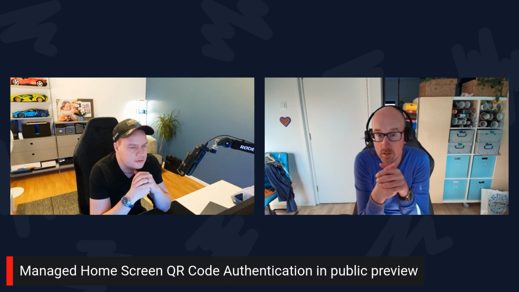That basically means that within Entra you have a new authentication method available. And that authentication method basically enables you to create QR codes that your users eventually can use for signing into specific apps on shared devices. So a really good improvement, actually.